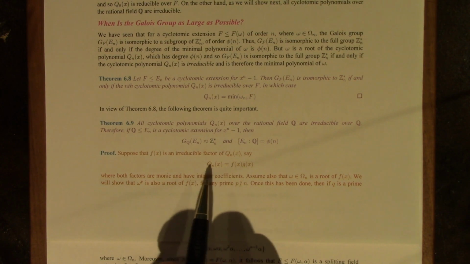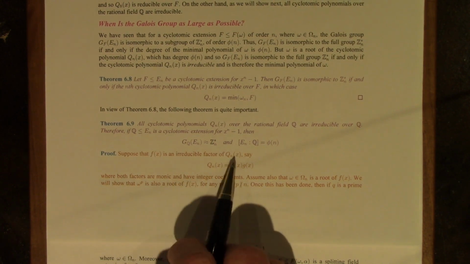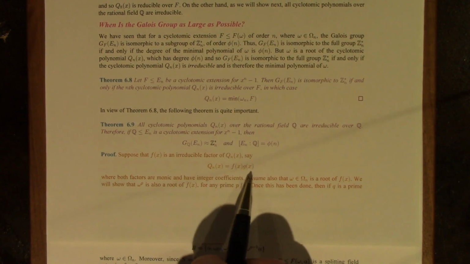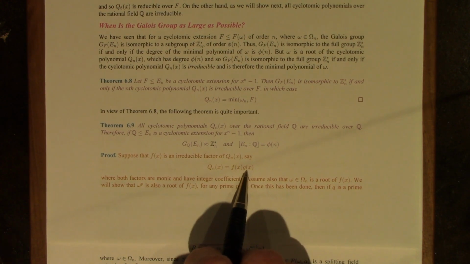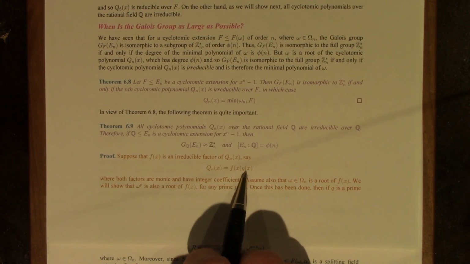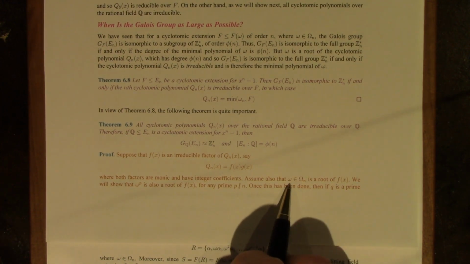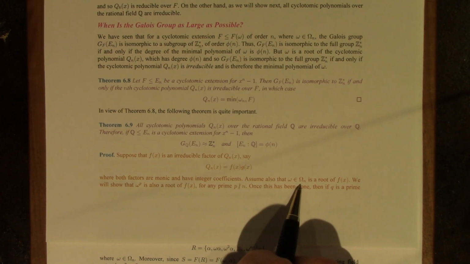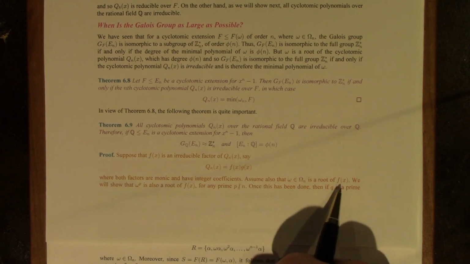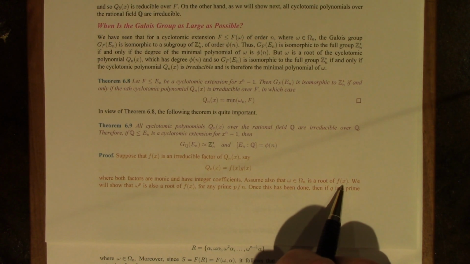So to show that Qn of x is irreducible, we have to show that g of x is constant. Well, let's take an omega, a primitive nth root of unity that's a root of f of x.